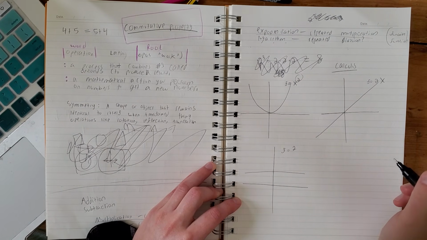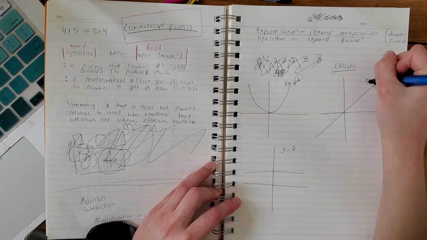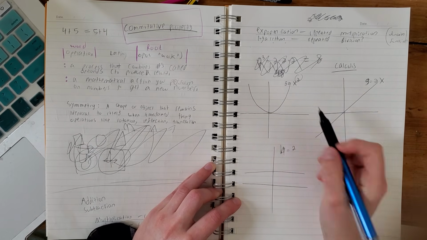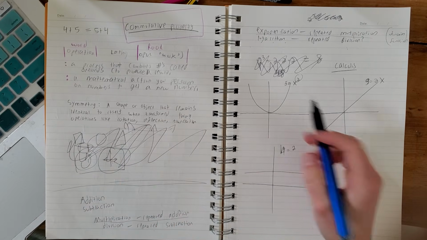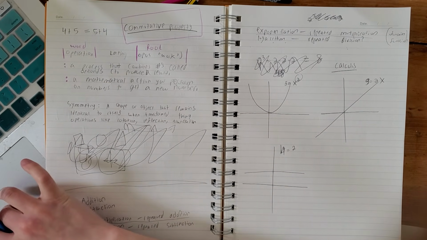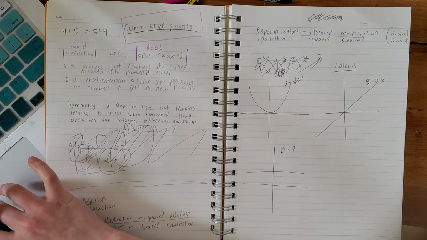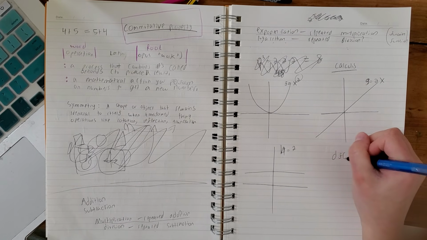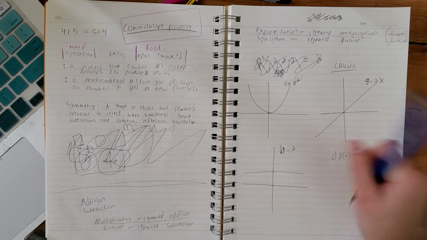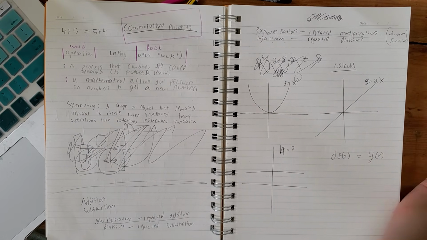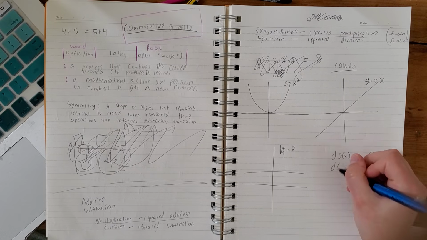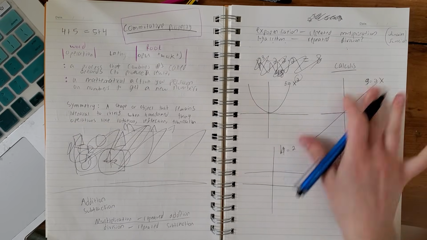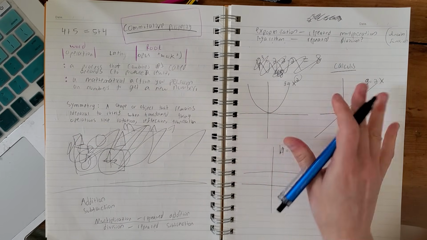And so, I should probably write f, g, h, whatever. I don't know what I'm doing here. So how do we write these things? So d of f of x, so the derivative of f of x in this case is going to be g of x, because the derivative of x squared is 2x, and the derivative of g of x is going to be h of x. For now, we're just going to do this simply, right?